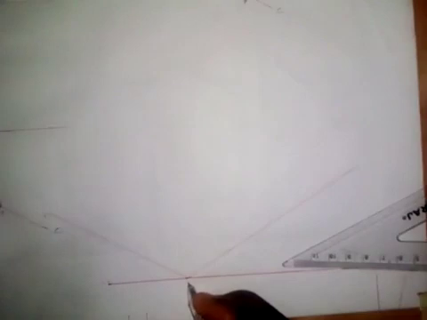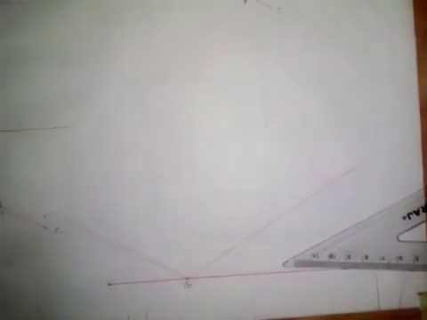Having done this, the lowest point is this point, which is point G. So I'm going to put G at this point. I'm going to write G here. So that is the lowest point. That's where we're asked to take as the lowest point.